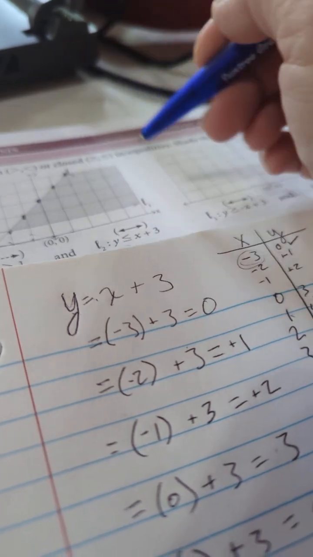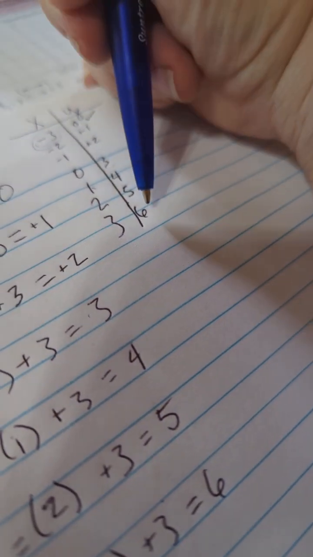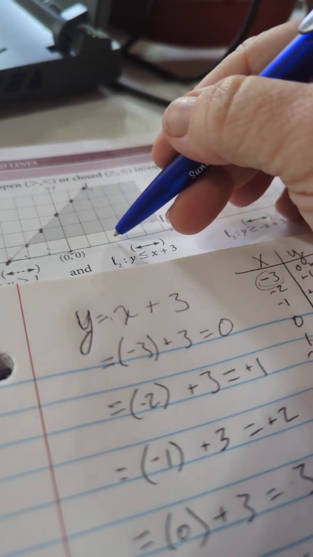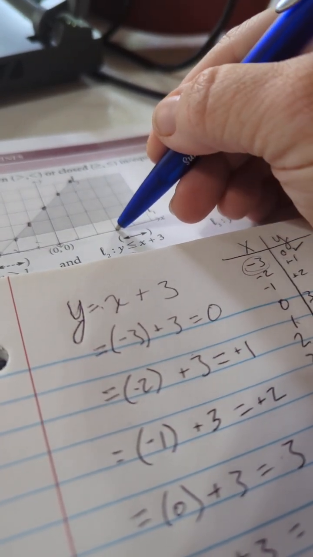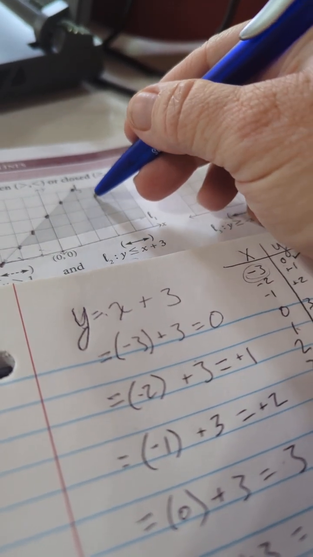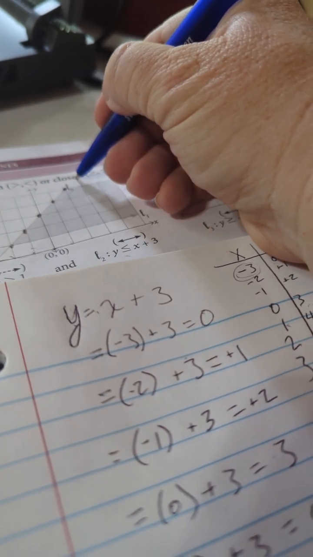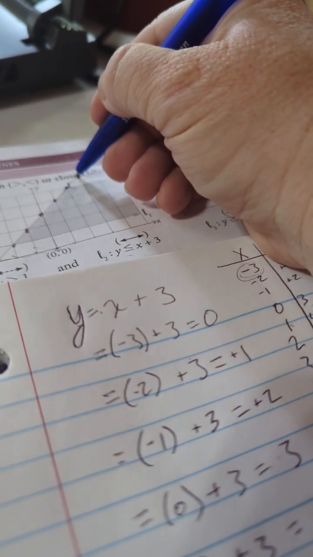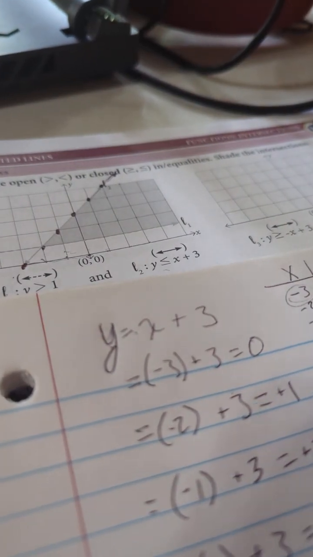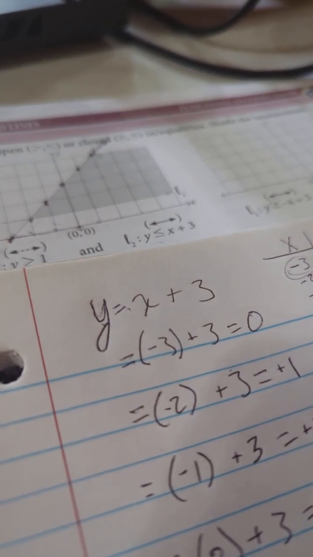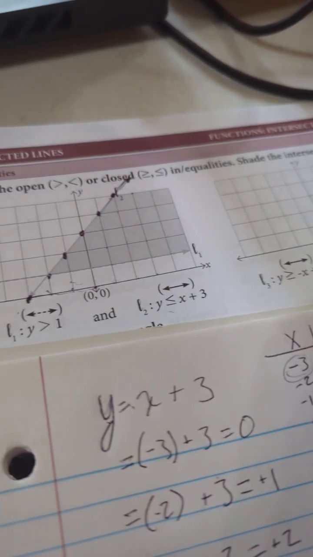Okay, we have a mark outside of this graph. Let's see if it works. X is 3: 1, 2, 3. Y is 6: 1, 2, 3, 4, 5, 6. Do you see how it's pretty much the same line? Okay. So that is how we're going to do it.